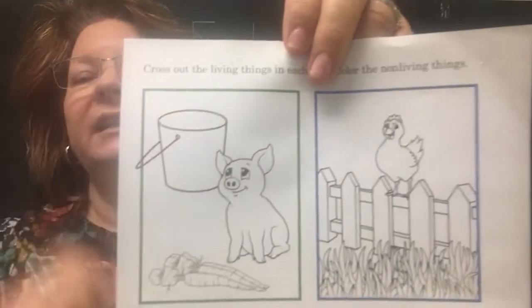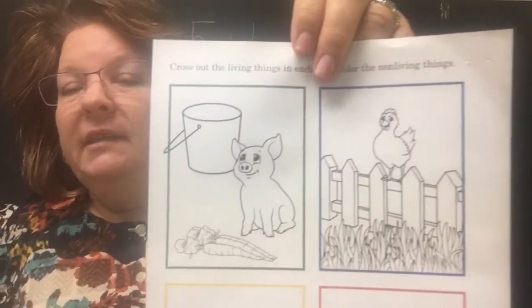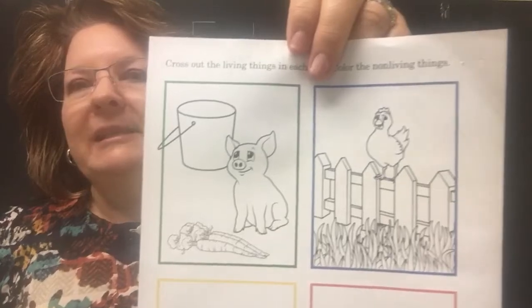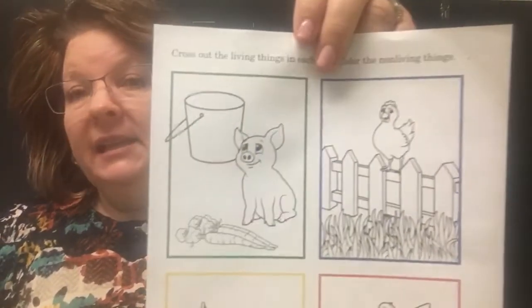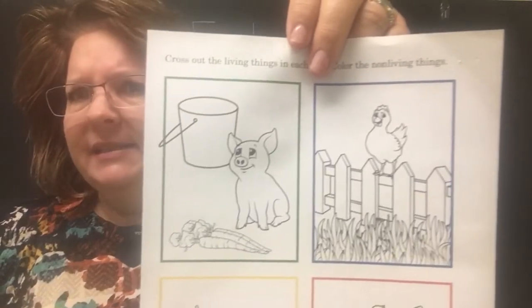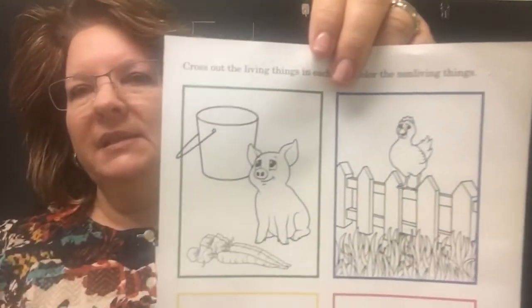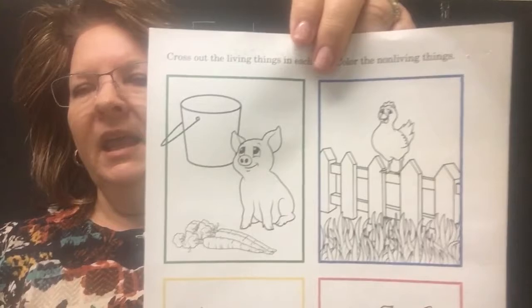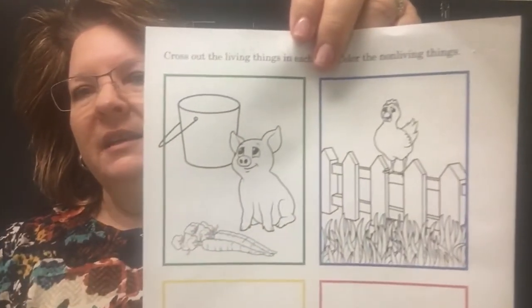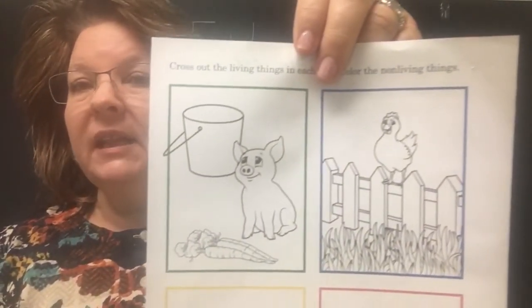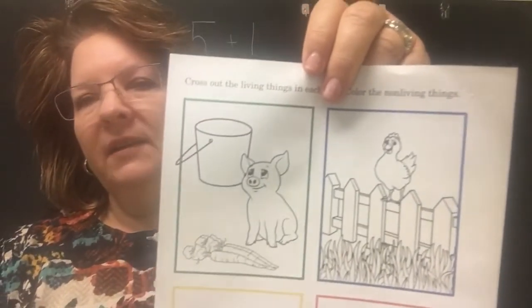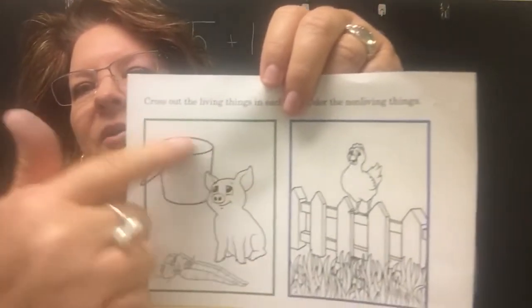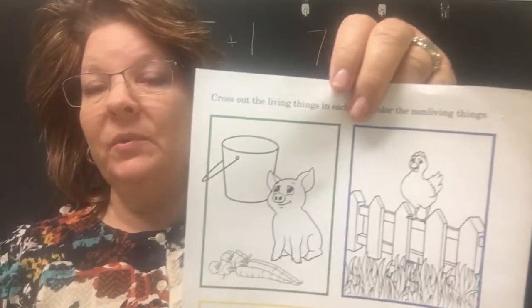Is the pail a living thing? Does it breathe and eat and take air and occupy space? No, no. How about the pig? Is he a living thing? He sure is. So go ahead and put an X through him because he's living. Carrots, are they living? Yes, they are. They're living. So put an X through there. Now, which one is non-living? The pail. You're going to color the pail any color that you want, okay?